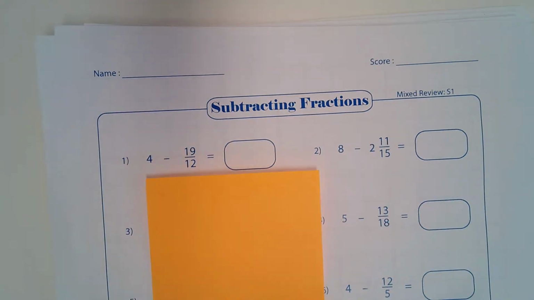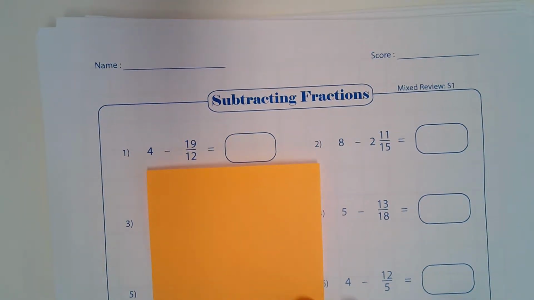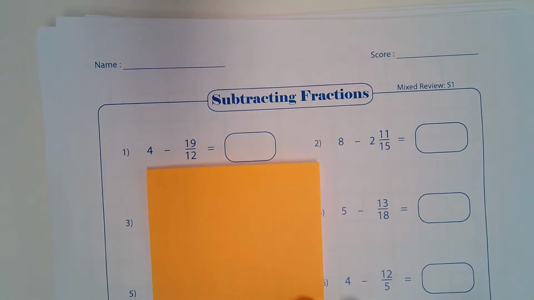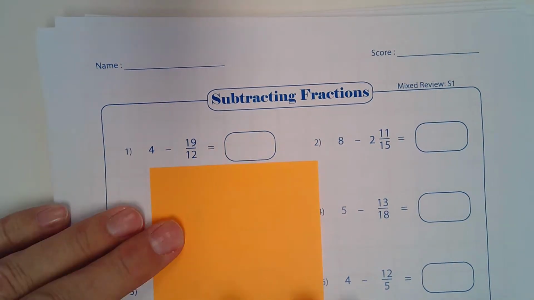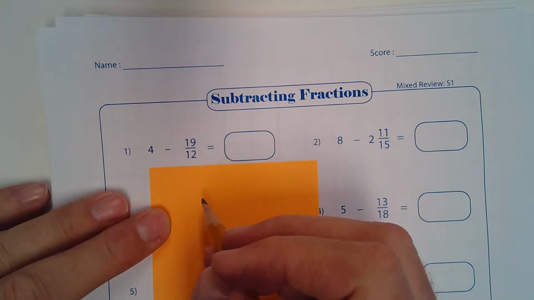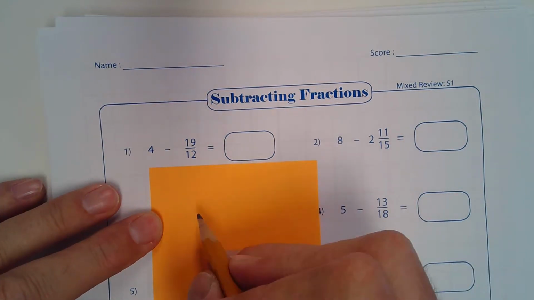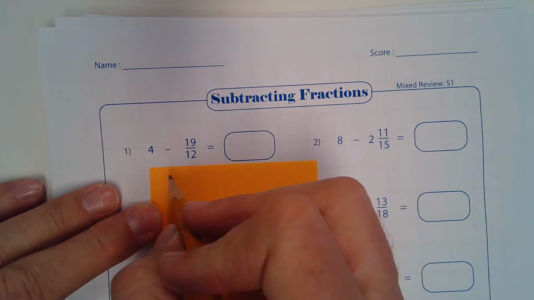Okay, fifth graders, here's some homework help. Some of you actually finished the sheet. Others had a little ways to go here. So let's do a couple of these together. We did several like this today, but let's look at this first one here.